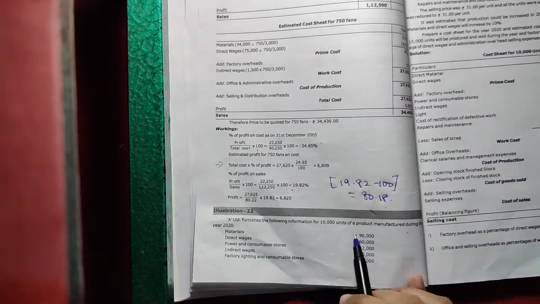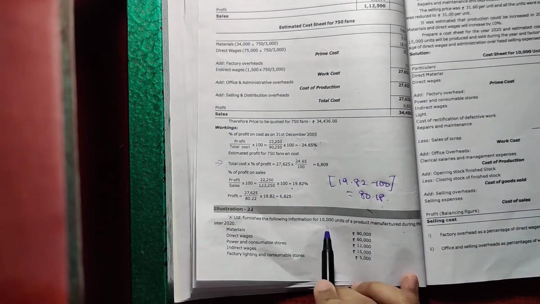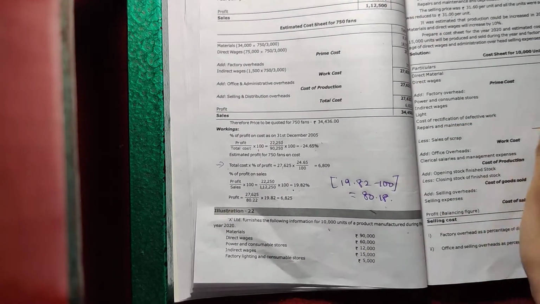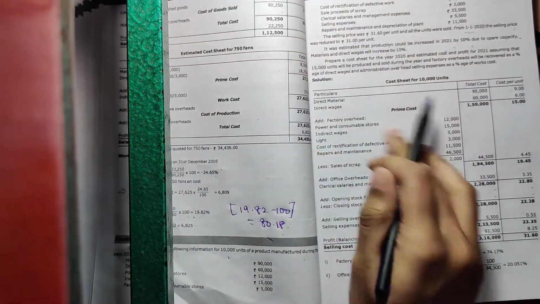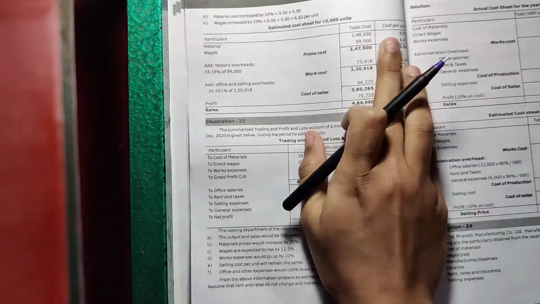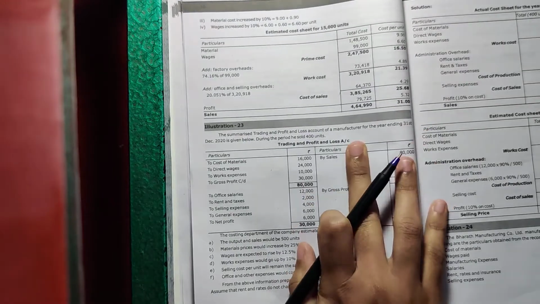Here it is for 10,000. For your normal cost sheet, your number of units is 10,000. For your estimated cost sheet, it is 15,000. Okay, take the number of units as per 15,000 and arrive at the solution.